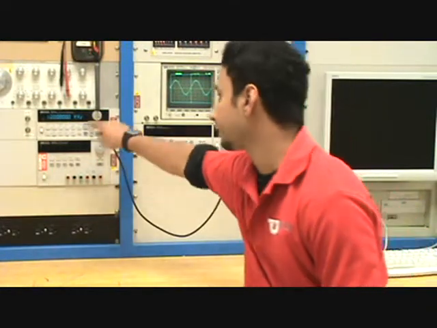We can increase or decrease the frequency by using the dial. If we increase the frequency, we see that the number of cycles decreases. If we decrease the frequency, we see the number of cycles increases. Let's try 5 kHz frequency.